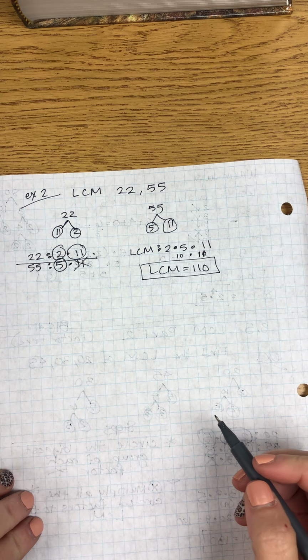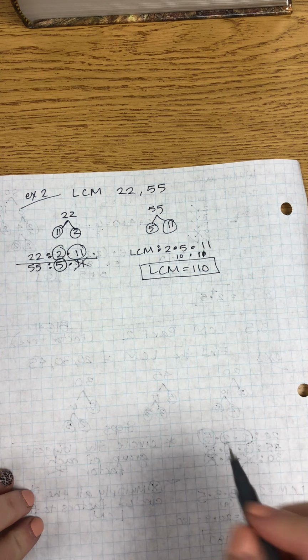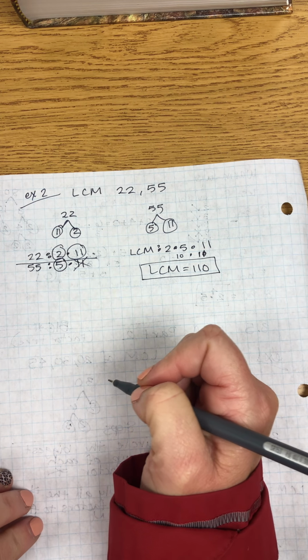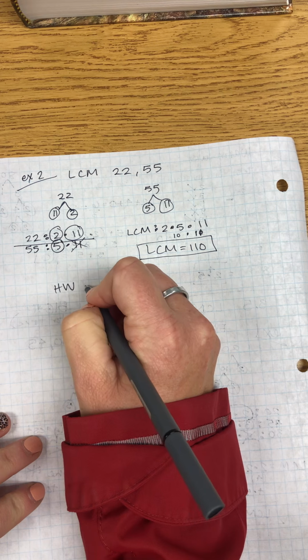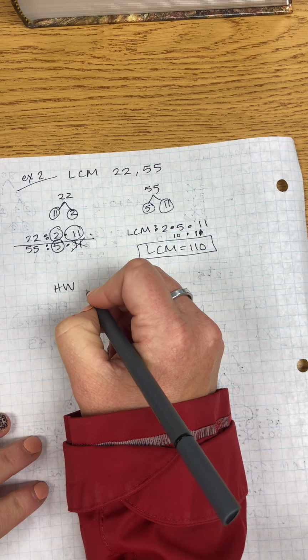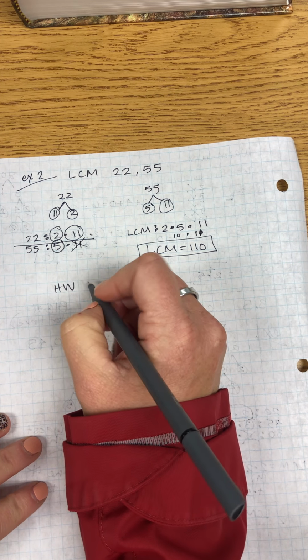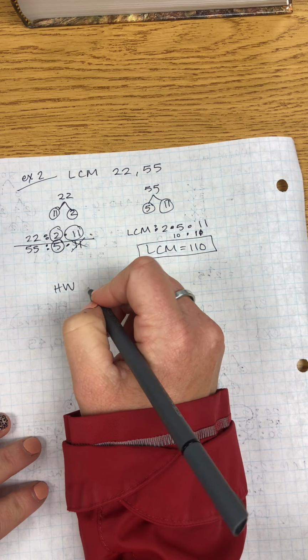Okay? Are you guys ready to try one? Great. Take your whiteboards out. We are going to be doing factor trees. Okay, so I want to see the factor tree on your whiteboards.